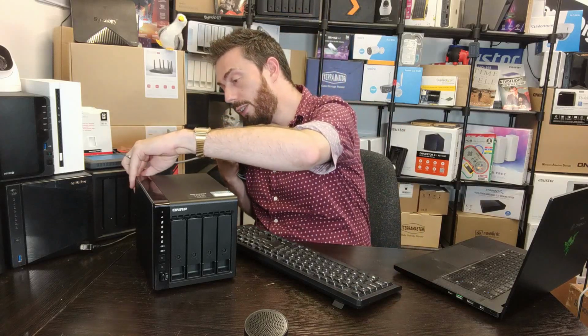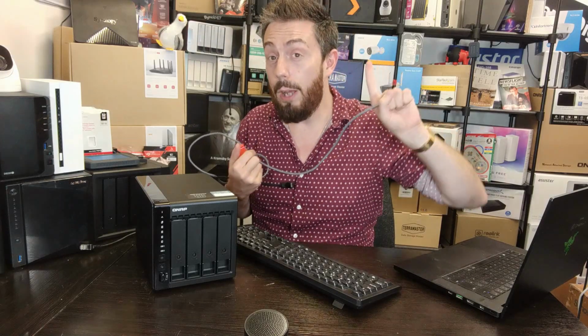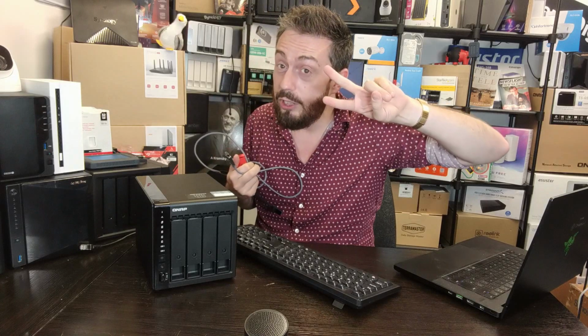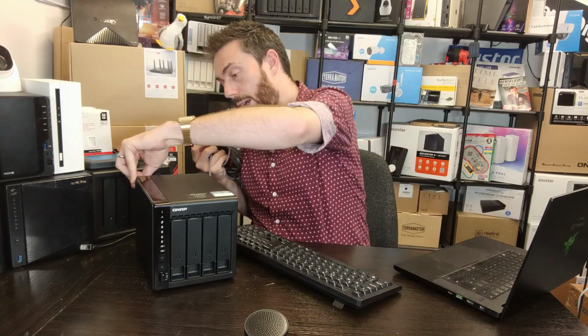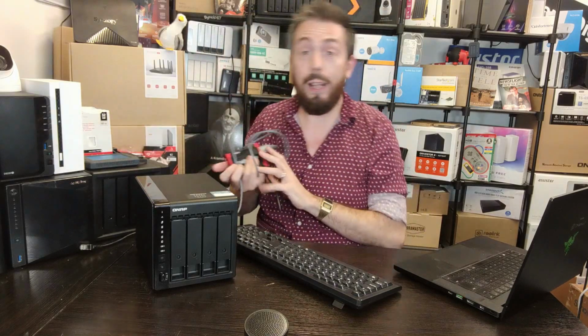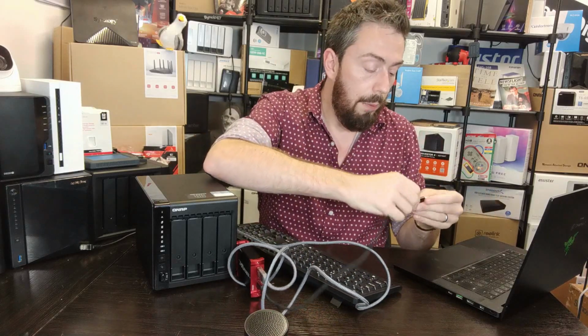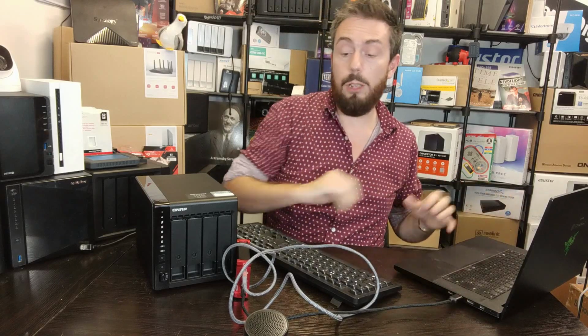Connect it into the QNAP first. If it has got more than one HDMI port, make sure you go for the HDMI 1, because the HDMI ports on some of these NASs that have two HDMI ports, they mirror one another, but during initial boot, only HDMI 1 will do an output, at least in BIOS anyway, so make sure you've got that connected there. And again, in your case, you're going to connect this to a monitor, but in my case, I'm connecting this into my laptop for the capture that we're going to do there.